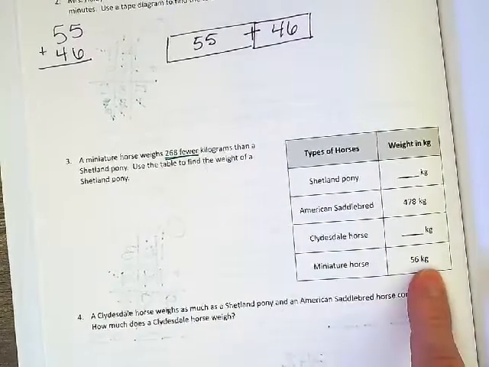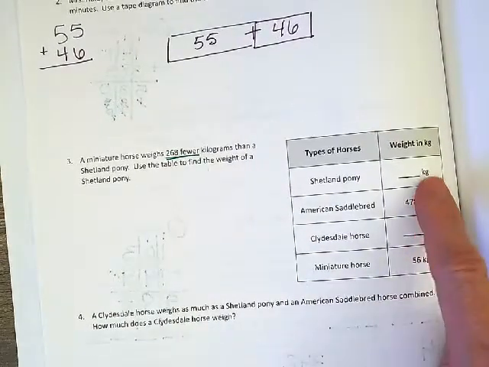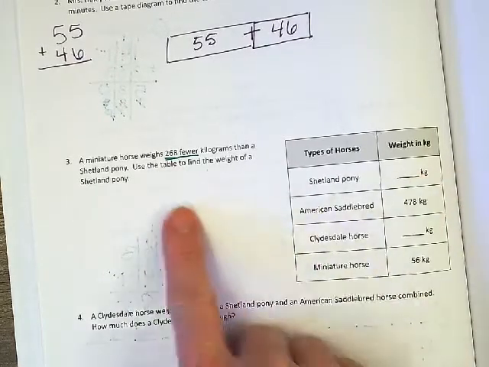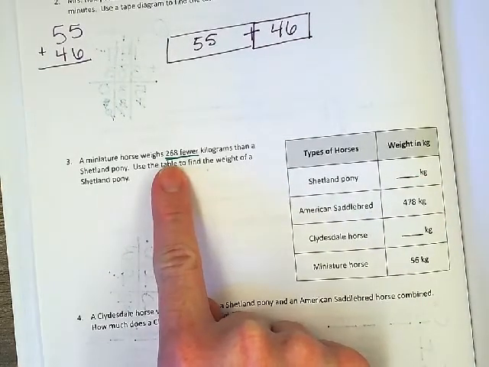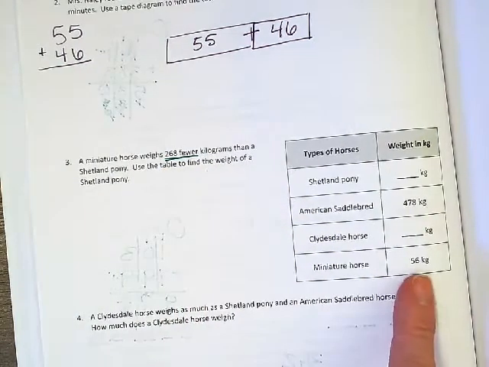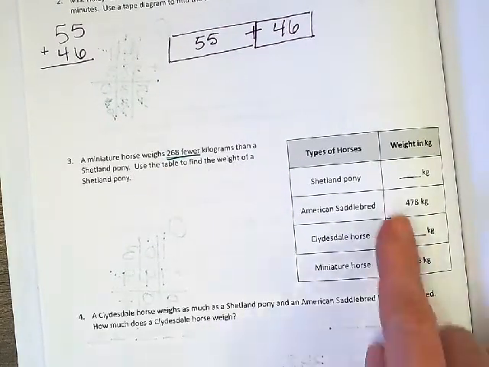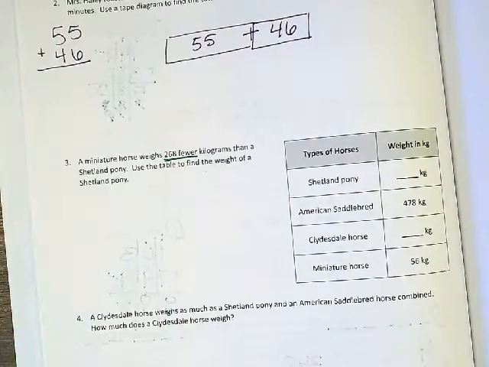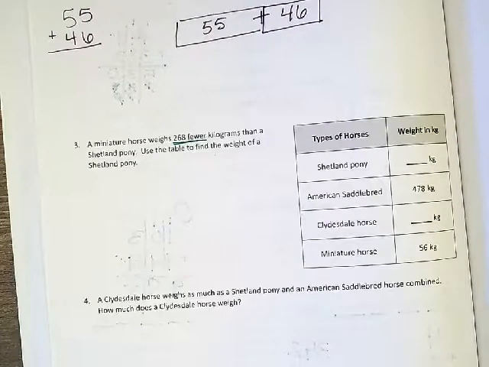Oh, and they have that one already. So the Shetland pony is going to be heavier, right? So you want to take that 268 and add what to it? Yeah, the weight of the miniature horse. And then you'll find your answer for the Shetland pony. Pause the video, complete that.